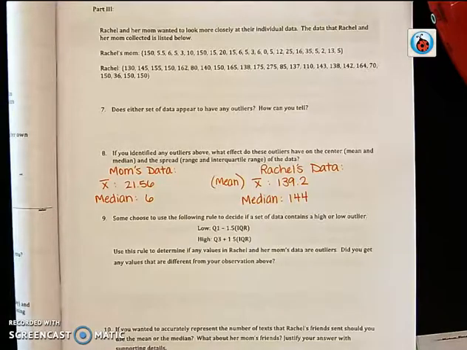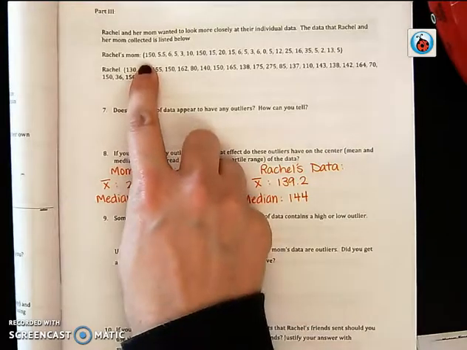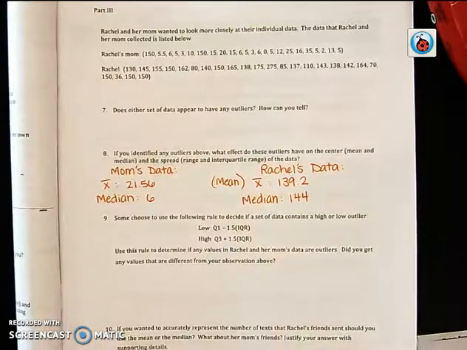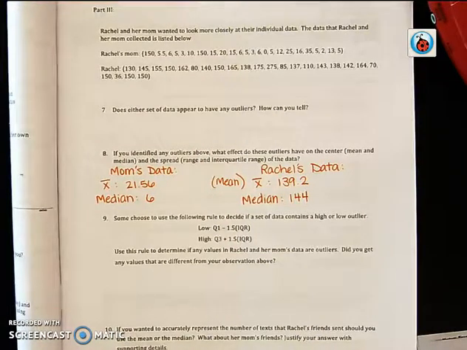All right, welcome back. We're going to skip part 2 for now, and we are going on to part 3 from 9.1, which is on page 3. We are going to separate Rachel and her mom's data and look more closely at their individual data. Rachel's mom is listed at the top, and Rachel's data is listed at the bottom. The first question says, does either set of data appear to have any outliers, and how can you tell?